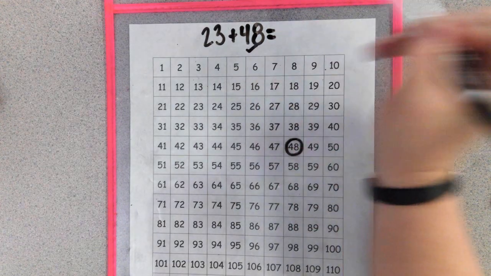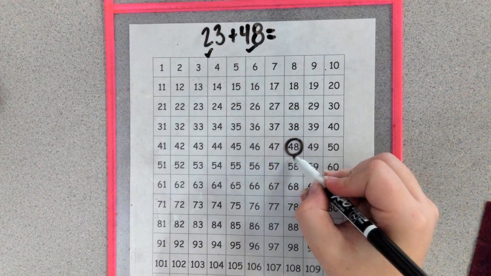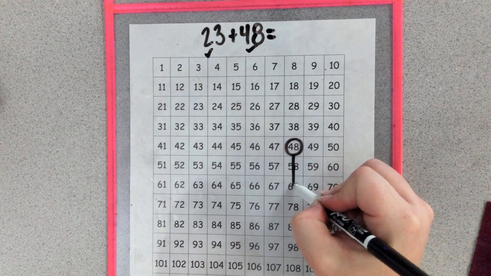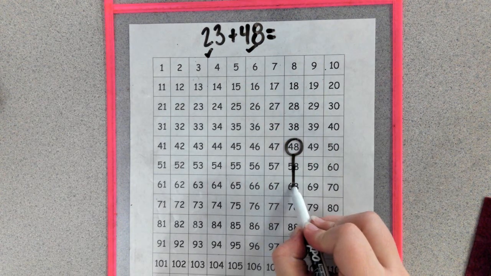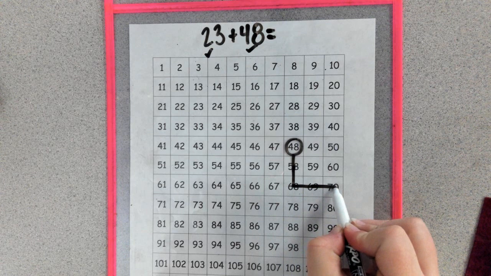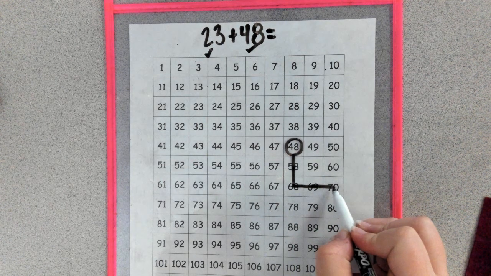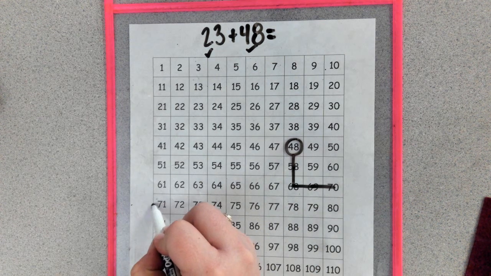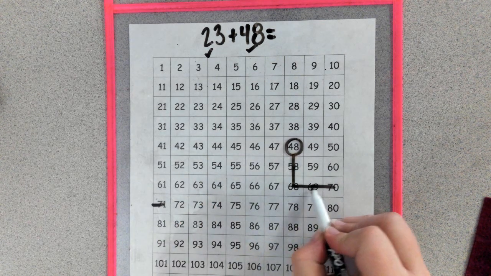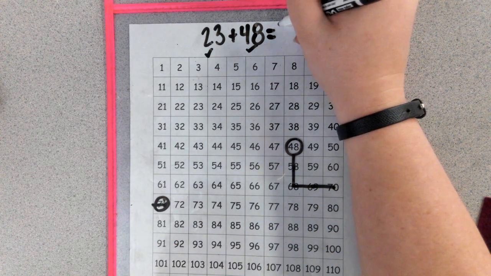Check off my 48. I'm going to add two groups of 10. Down 1, down 2. Now I need to move to the right 3. 1, 2, uh-oh. Well, we know that we just dropped down to the next row, and the next number after 70 is 71. So wait a minute. 1, 2, 71, that's our answer.